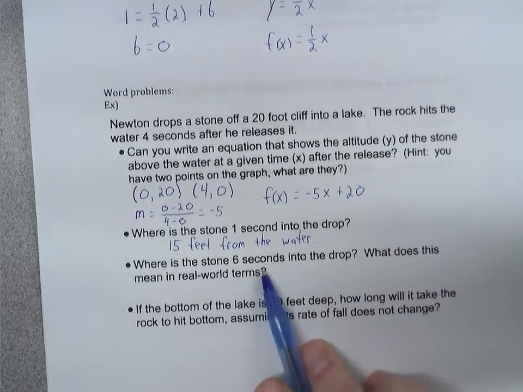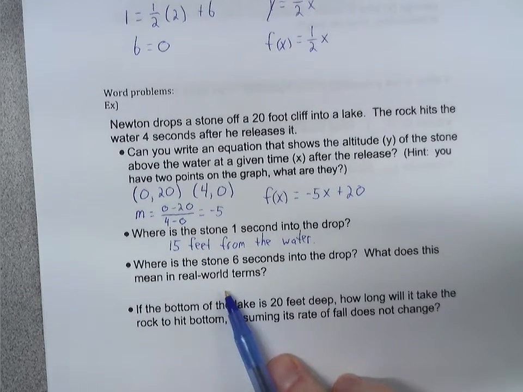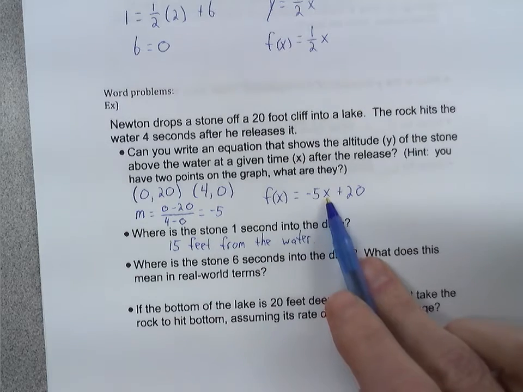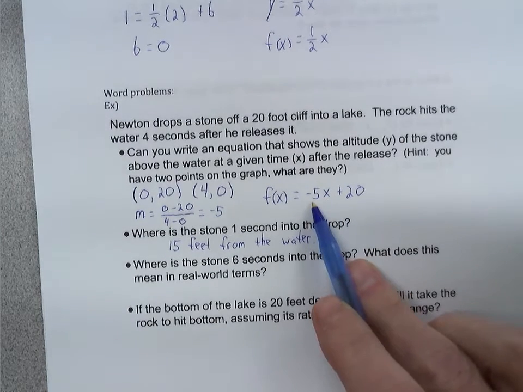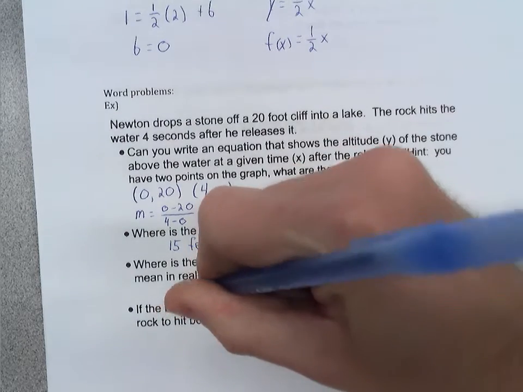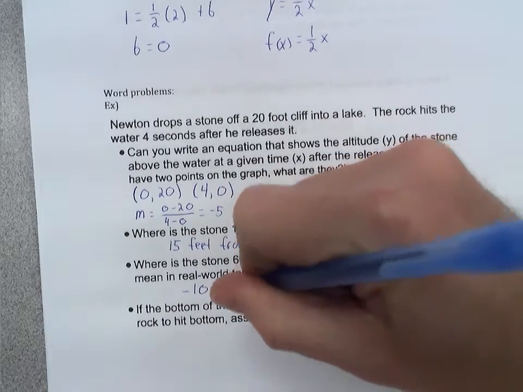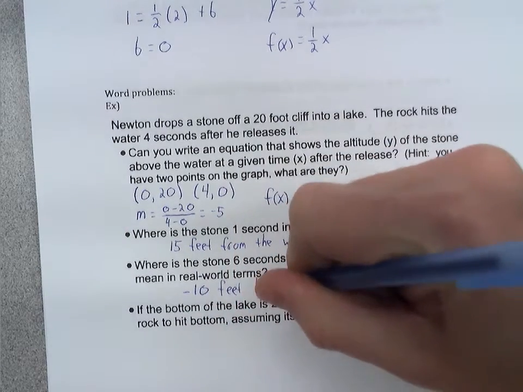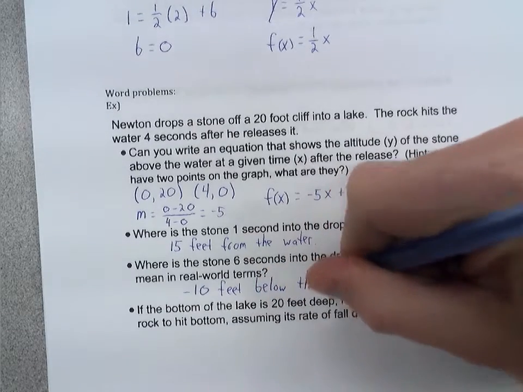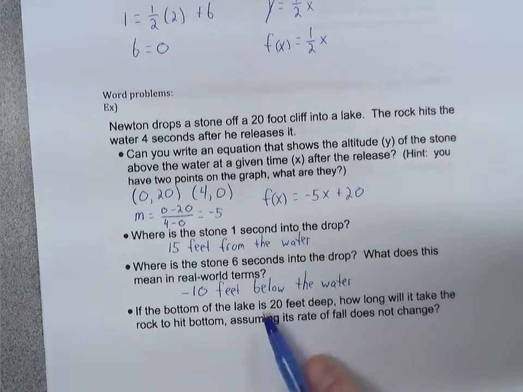Where is the stone 6 seconds into the drop? What does this mean in real world terms? Well, if I were to put 6 in here, 6 is x, so 6 times -5, well, that's -30. -30 plus 20, that's -10 feet below the water. So yes, the rock can continue below the water. It can keep going. It's sinking, okay?